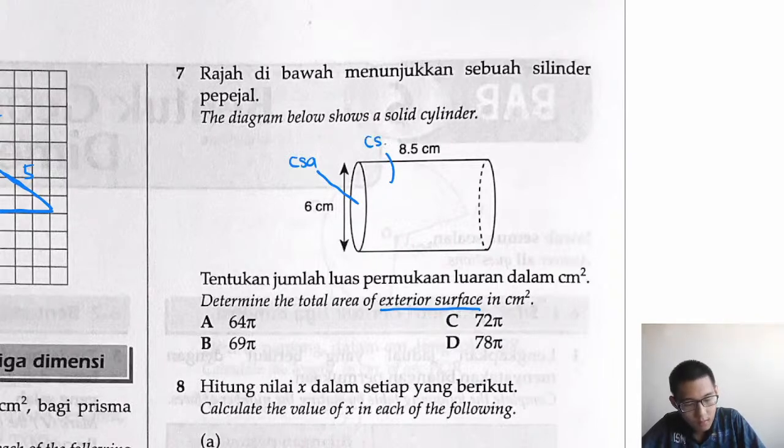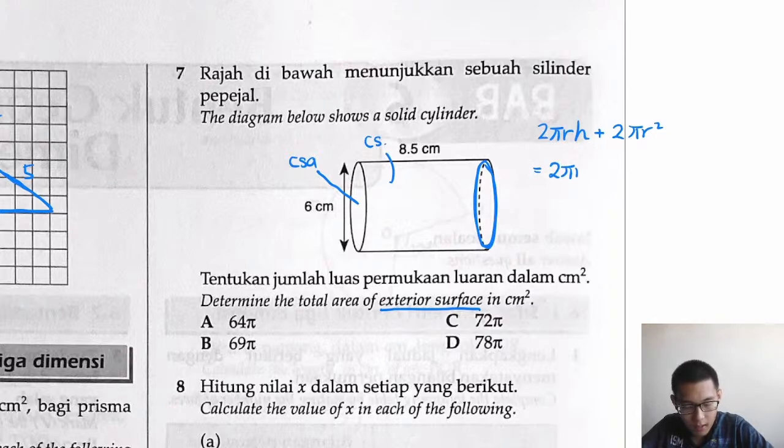The curved surface, we can use 2πrh, because it surrounds the circumference of the circle, 2πrh, plus 2 times πr squared. So that means we come up with 2πr(h + r).